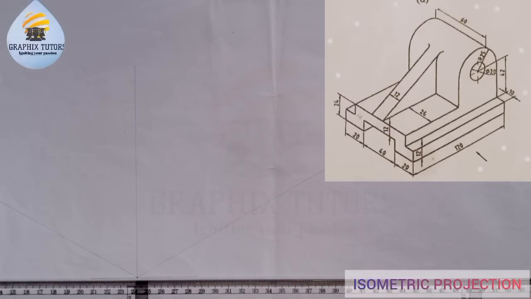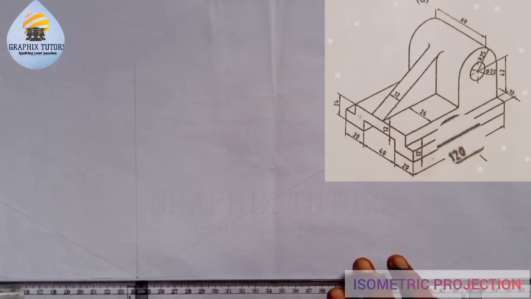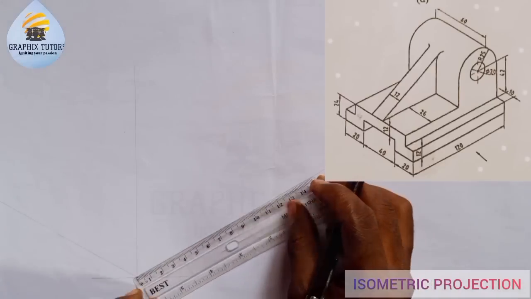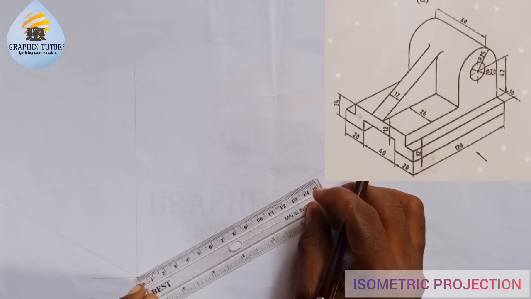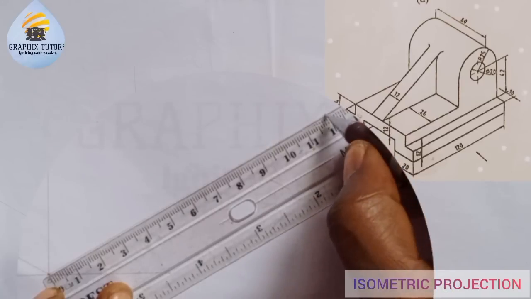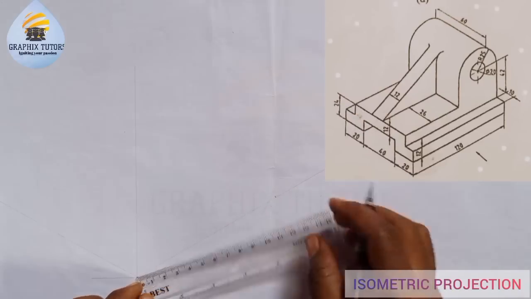Now the next thing you do is to get the entire length. As you can see from the figure, from here to here is giving us 120, and I'm going to measure from this point. I'll measure 120. This will be my reference point 0. So whatever measurement I'm taking, I'll take from here. So from here, I'm going to measure 120, and this is my 120 here, right?